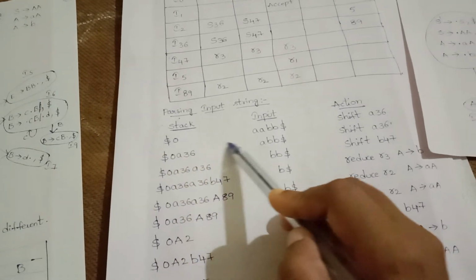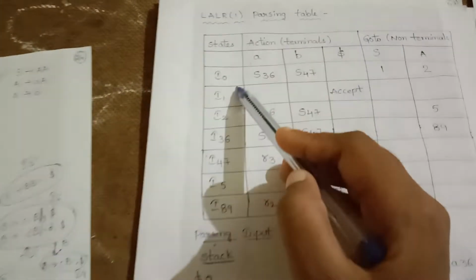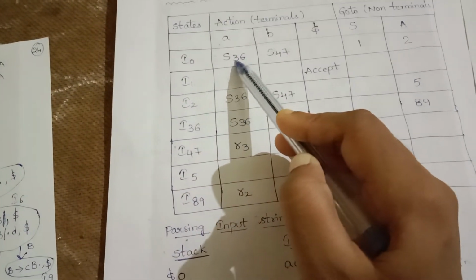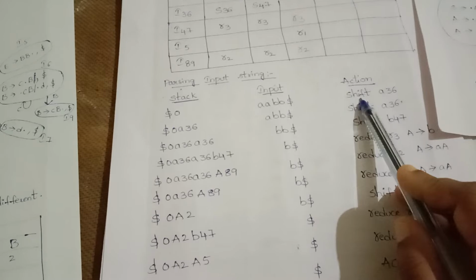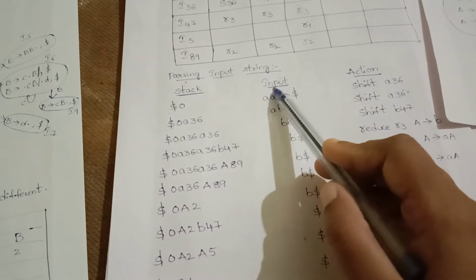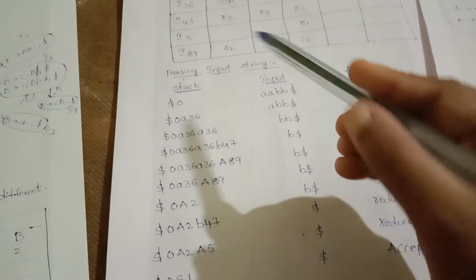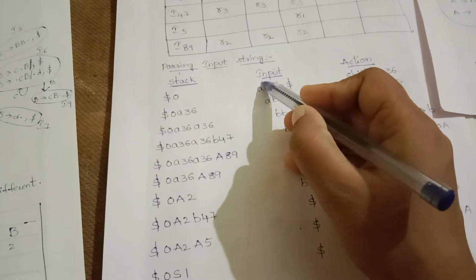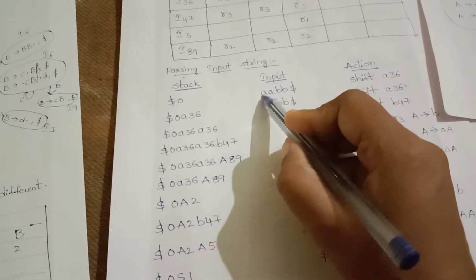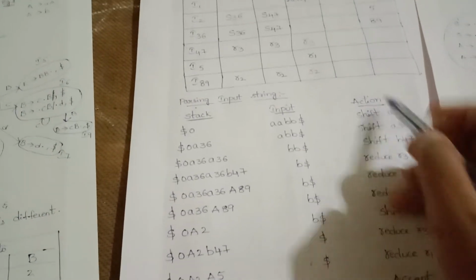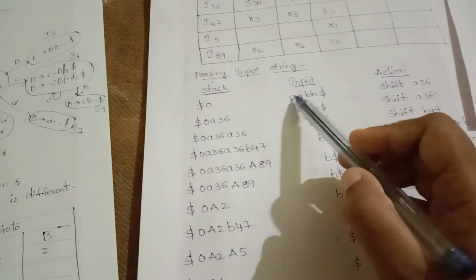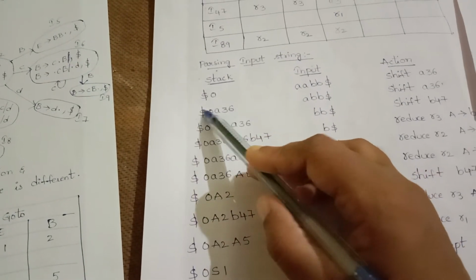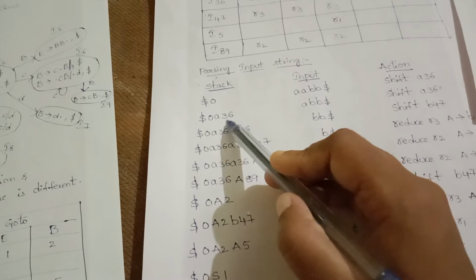Now 0 on small a. What is there? Shift 36. So the action we need to do here is shift. From the input we need to shift one symbol, that is A, and the number here is 36. So you need to write shift A36. So A36 will be shifted here, and it becomes $0 A36.